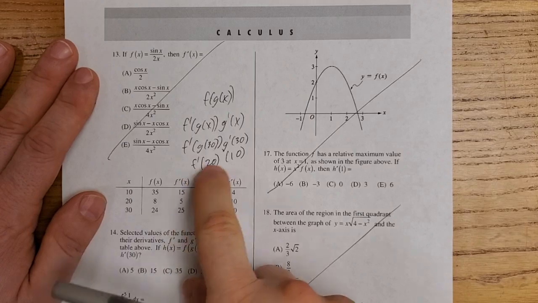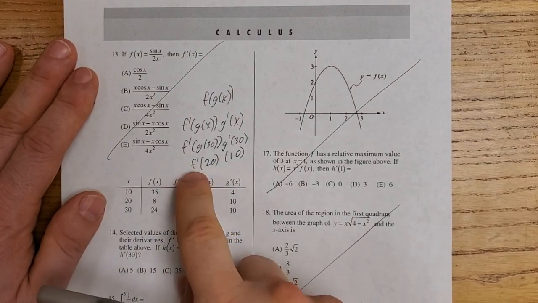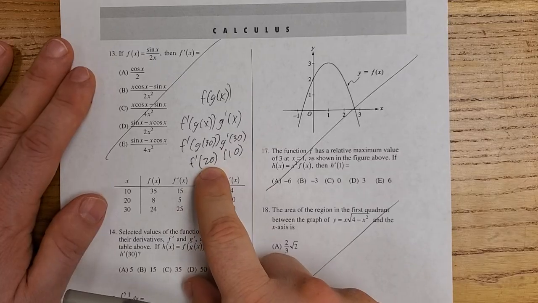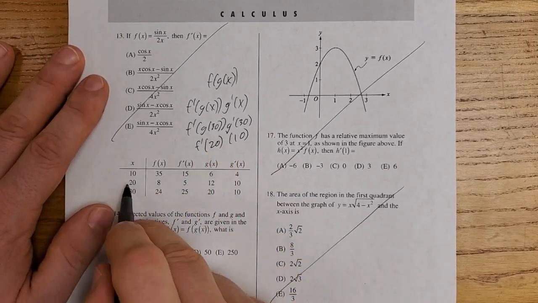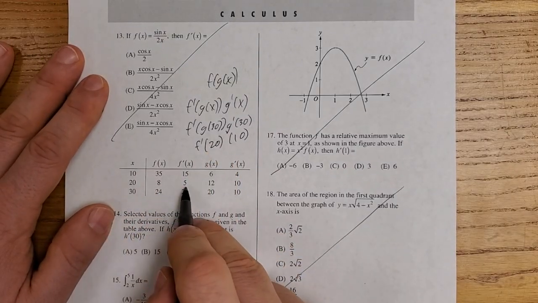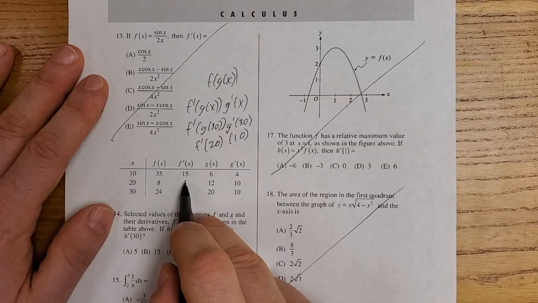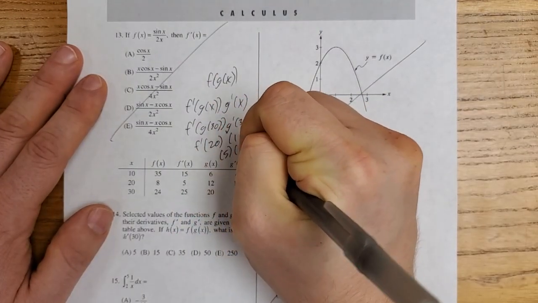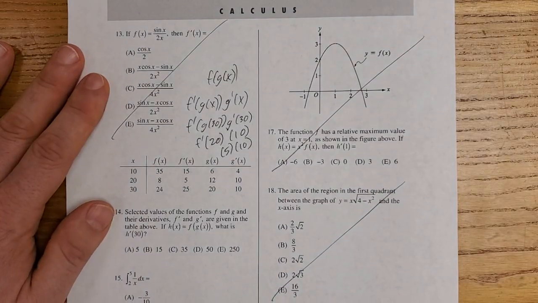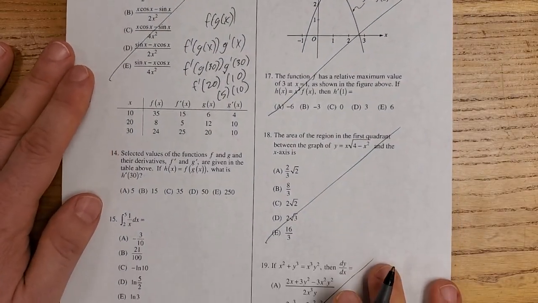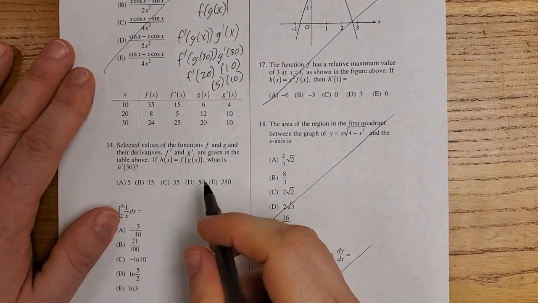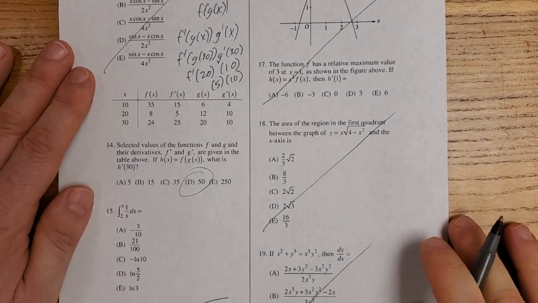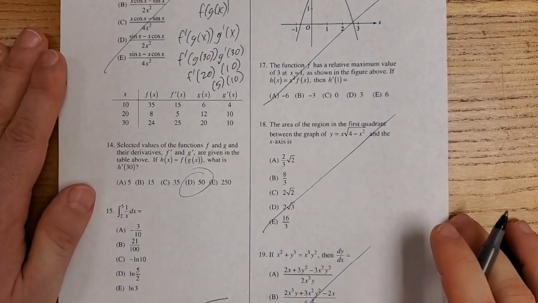So now we have to look at the derivative of f at 20. Well, we actually have that too. It's in this column. So we go over and look, and it's just 5. So now we have 5 times 10. And that is going to be 50. And 50 is indeed one of the choices. And that is indeed the answer.